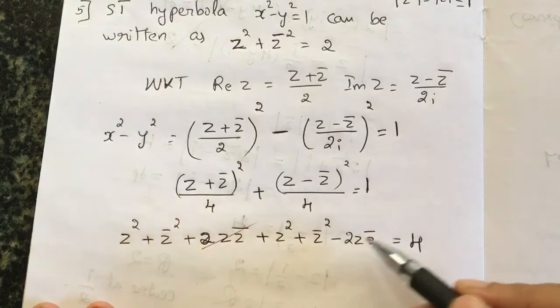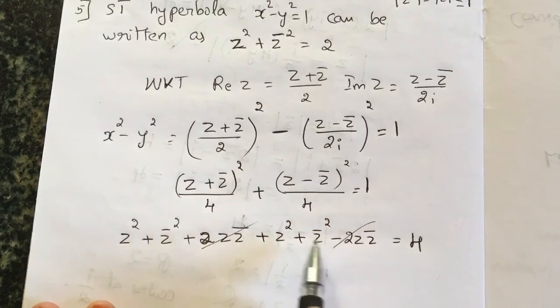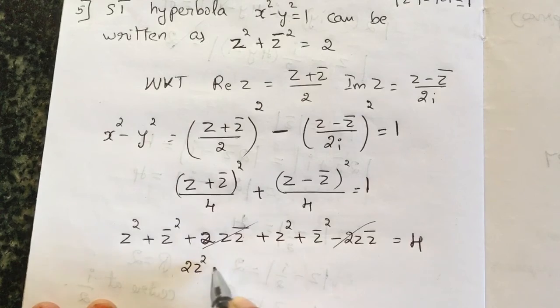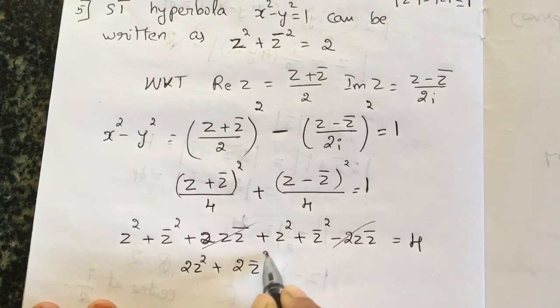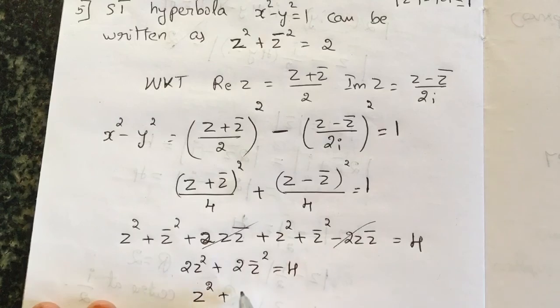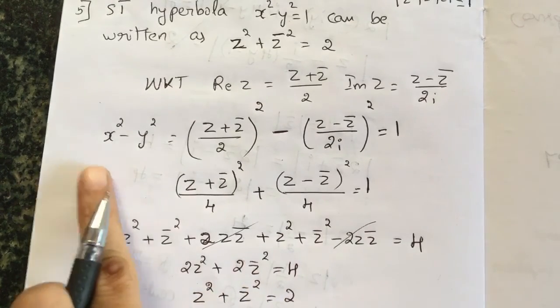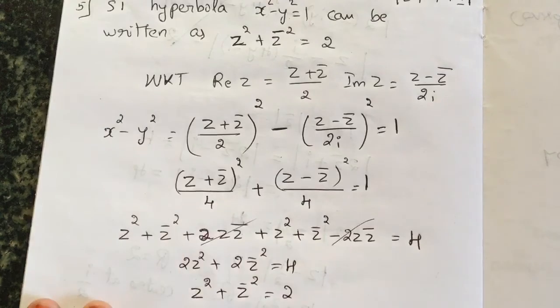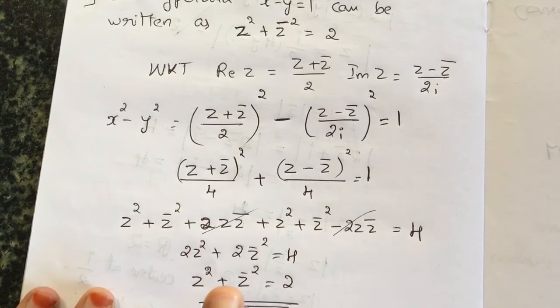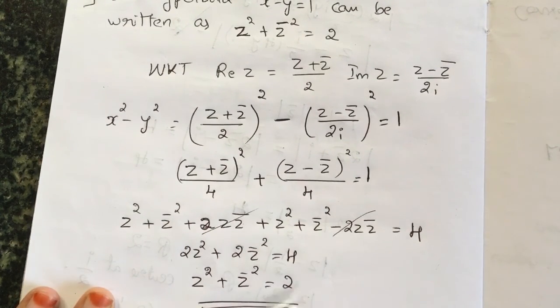Now these two will get cancelled and I'm getting 2z square plus 2z bar square equal to 4, which is the same as writing z square plus z bar square equal to 2. So I'm rewriting this in terms of z and z bar.